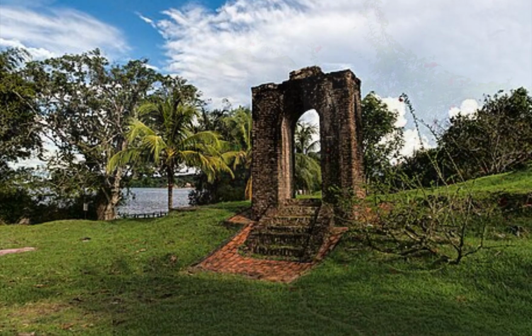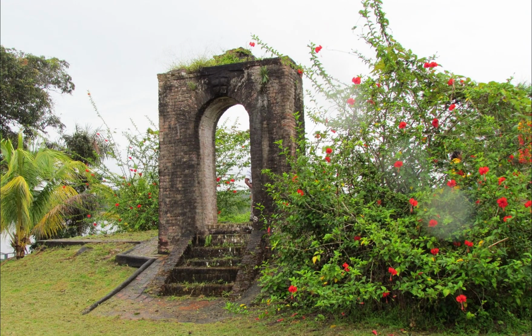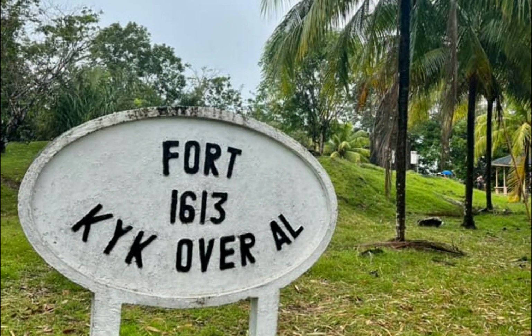Initially, when the Europeans came, they began trading with the indigenous people. They established a trading port in Essequibo to facilitate their trade. Fort Kykoverall, which when defined means "over all," was the first permanent fort built by the Dutch in Guyana after their arrival in 1598.